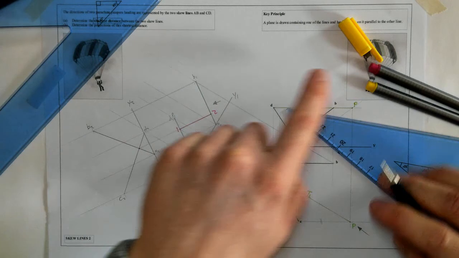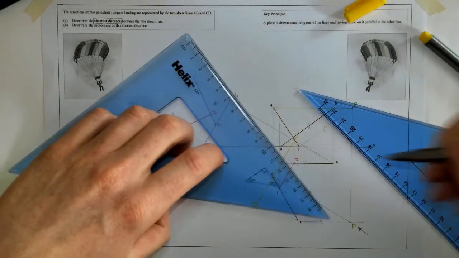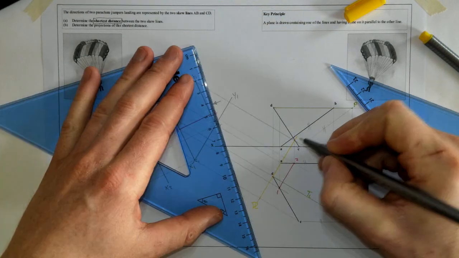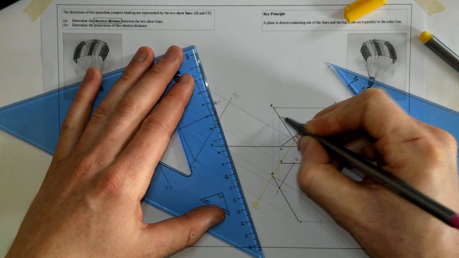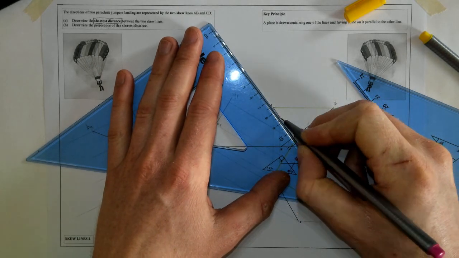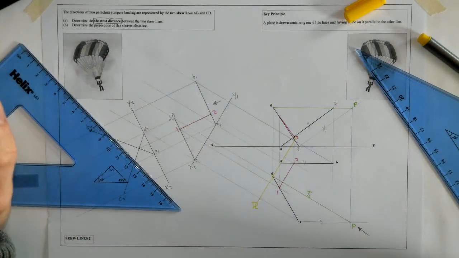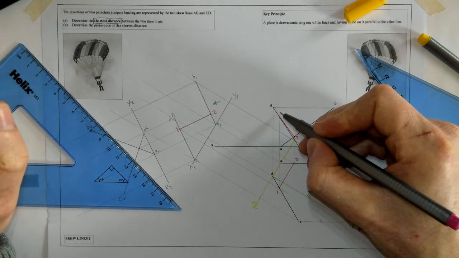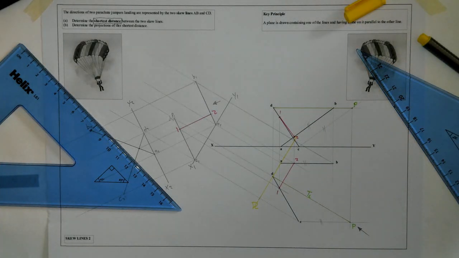Now if we think of that shortest distance back in the context of our two parachutists, if you imagine as those parachutists are falling through the air or descending, that pink line is the closest that they will get to each other as they are falling. And that is how we find the shortest distance between two skew lines.